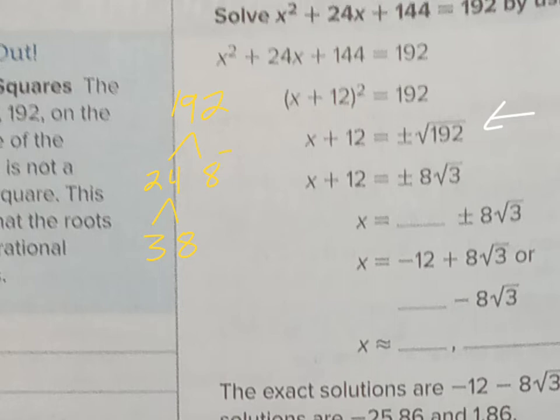Now we got 2 8s, right? So they come together as this 8. The 3 has no friend, has to stay inside. Poor guy, it's got no one to play with. Feel bad for him.